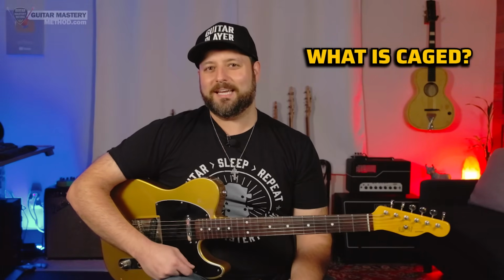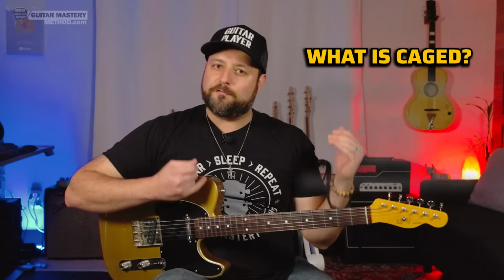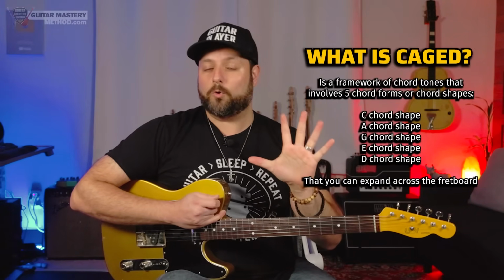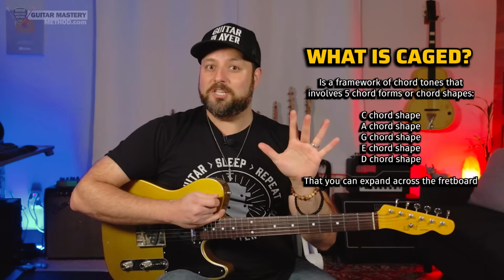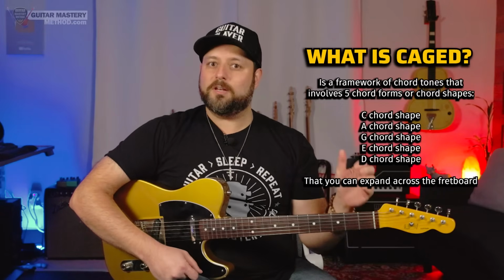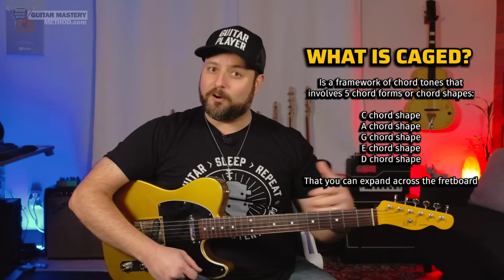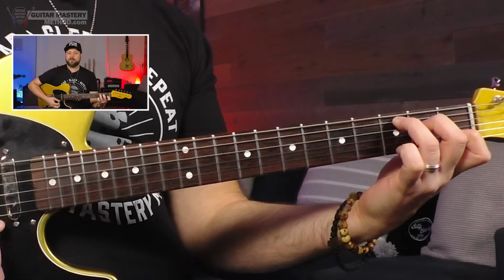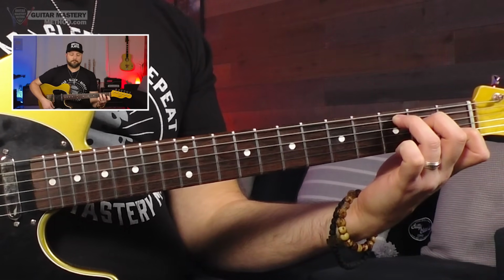So let's start with the what. The CAGED system, if I were to put it as simply as I possibly can, is a framework of chord tones that involve 5 chord forms or chord shapes, which are the CAGED shapes, and it spans them across your fretboard. And with that, you can see that same framework of chord tones for any major chord. So for example, let's say we wanted to find all of the chord tones over a C chord. Simple C chord. So we start with our C cowboy chord, right here in the open position.